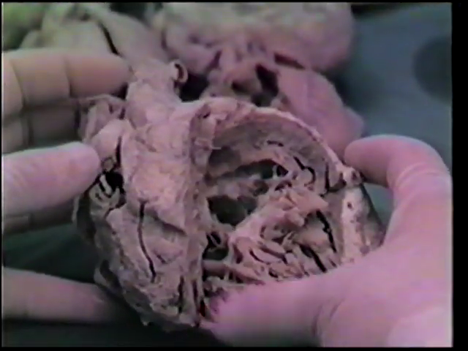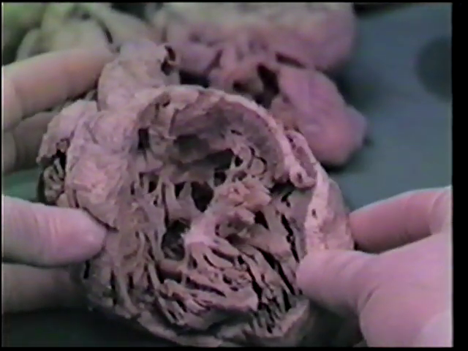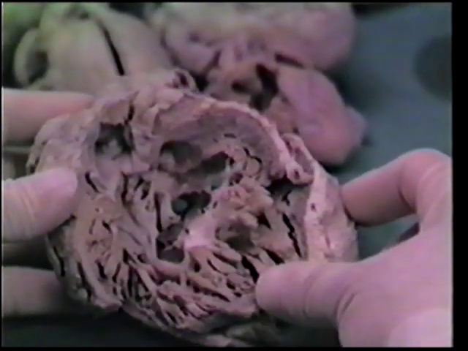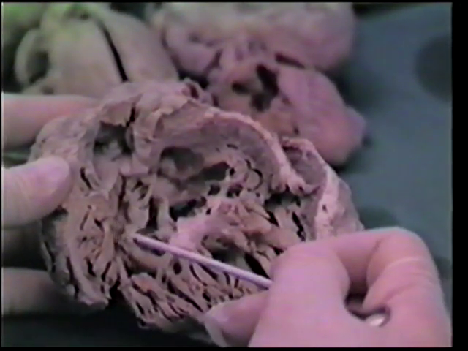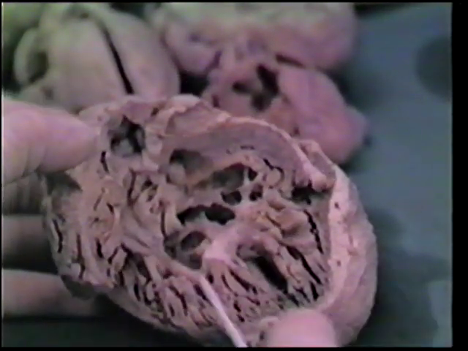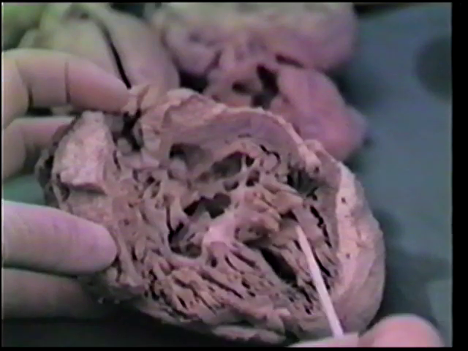In this heart, which is rather larger than the ones you've seen, we see a very heavily trabeculated ventricular chamber right in the front of the heart. Right-sided atrioventricular valve and left-sided atrioventricular valve, both coming into this heavily trabeculated ventricular chamber.